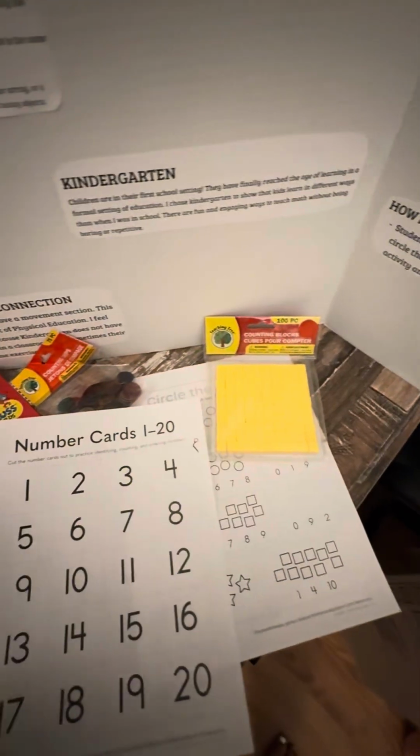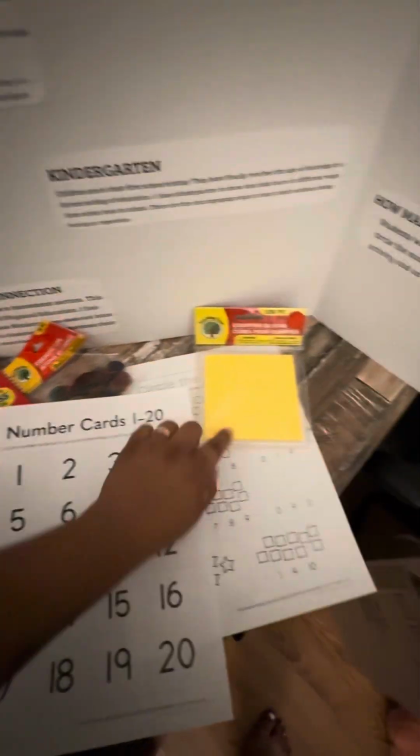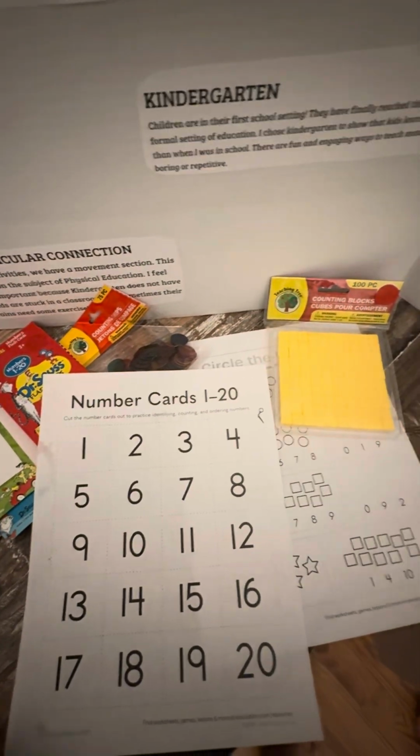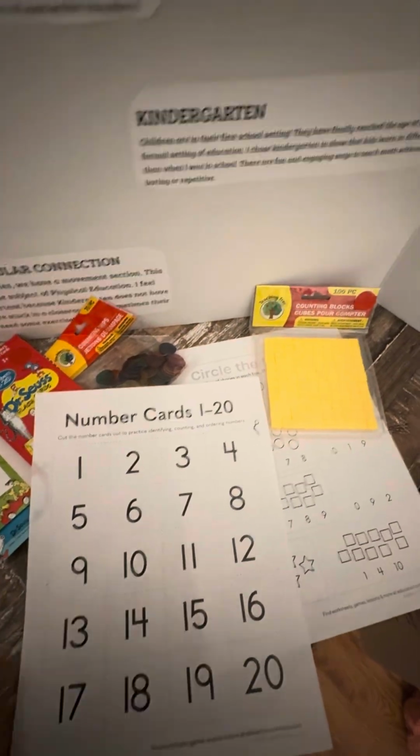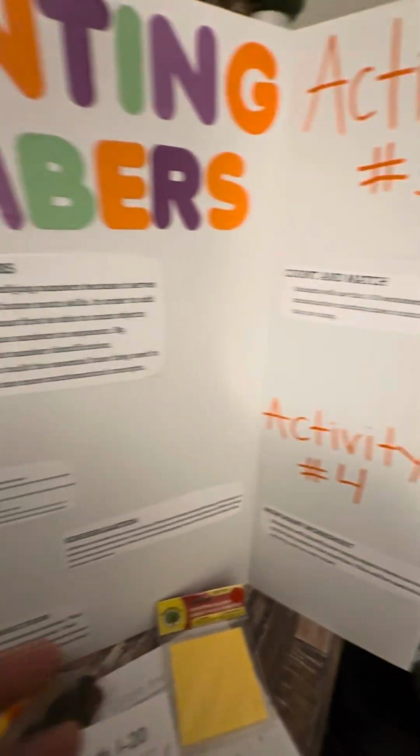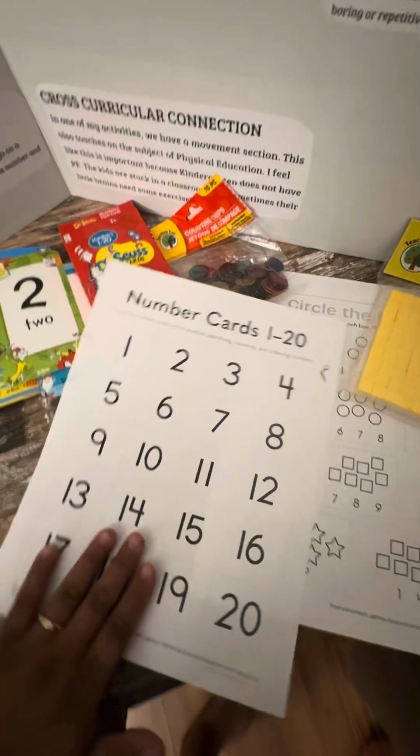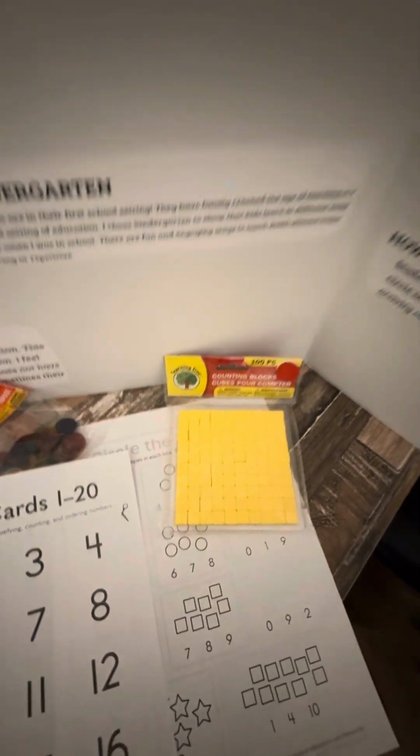But yeah, so they would take this sheet, they would get these cubes, and they'd go, okay, 1, and then they'd get 1 cube and put it in the square. Okay, 2, get 2 cubes and put them in the square. 3, put 3 cubes in the square, just so they understand the point of counting forward and what number matches how many objects there are.